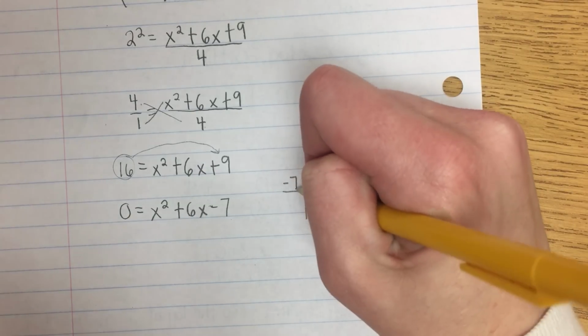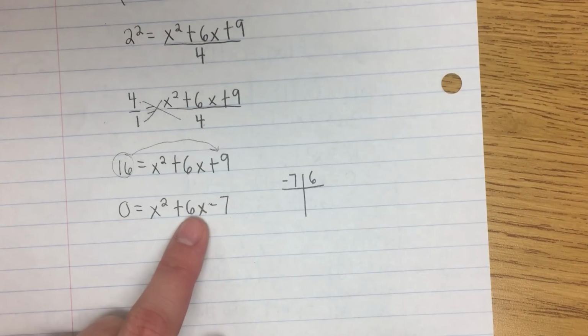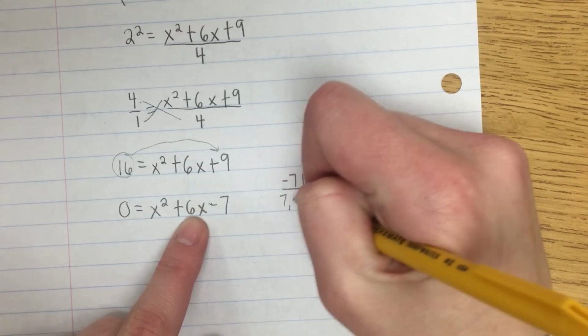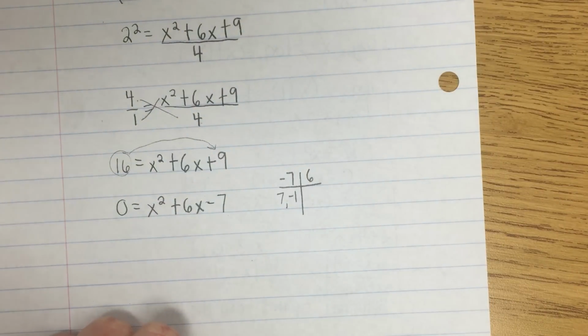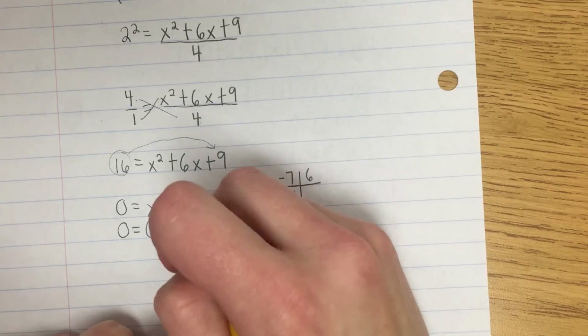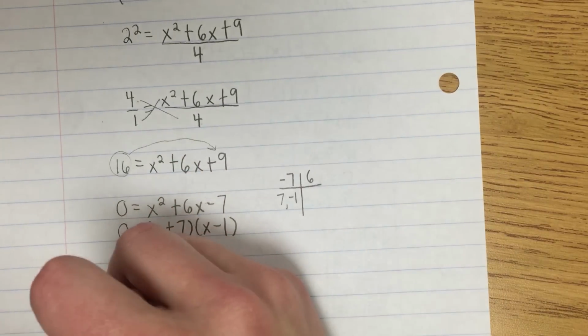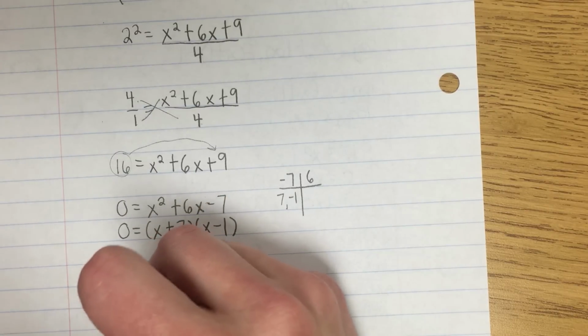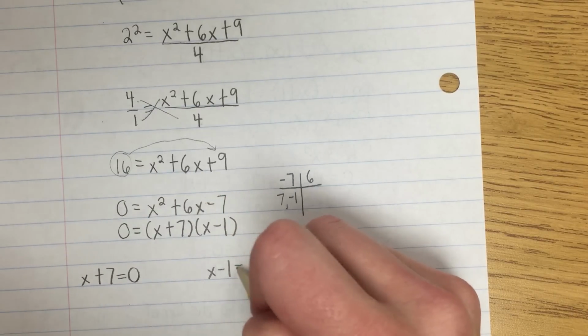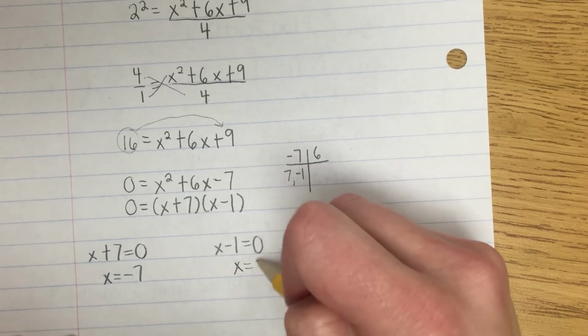We would look for factors of negative 7 that add to 6. So if you think about it, that would be 7 and negative 1. So this factors to x plus 7, x minus 1, and then setting each of those equal to 0, I get x equals negative 7 and x equals positive 1.